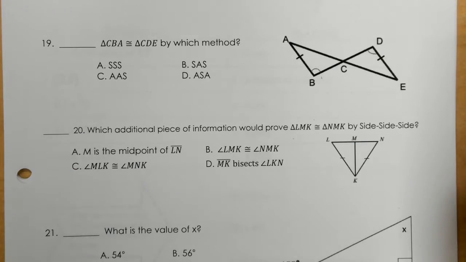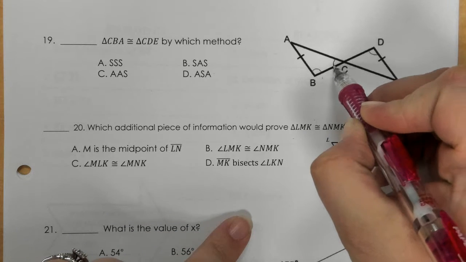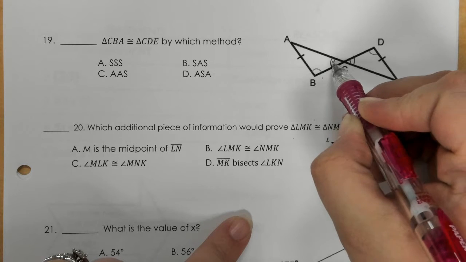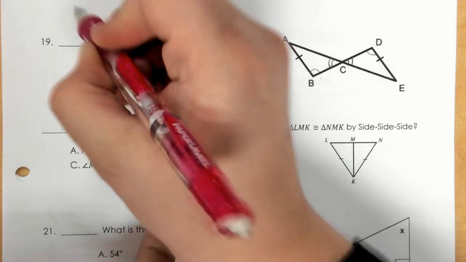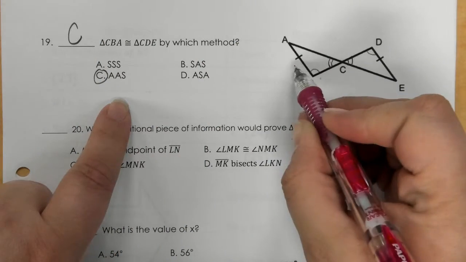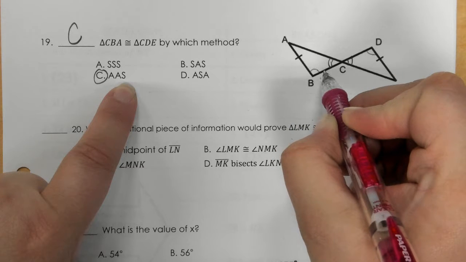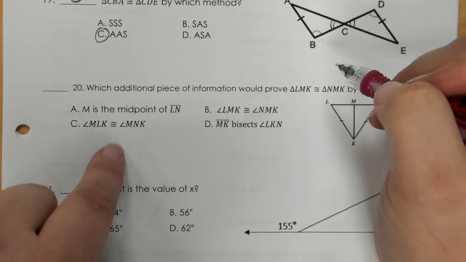So for number 19, we are given an angle and a side, but we see that these two angles right here are vertical, which are congruent. So we would have angle, angle side, which is letter C. And we only choose that side to be last because it is not in between the two angles like right here. It's on the outside of those two angles.